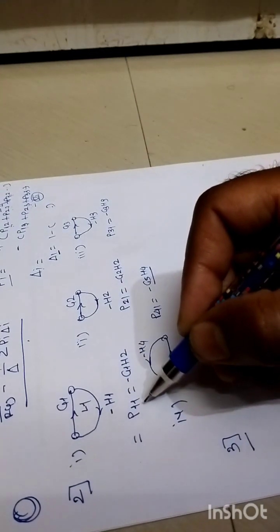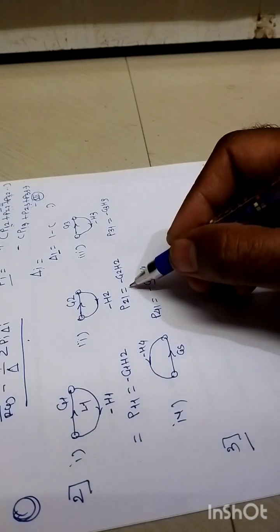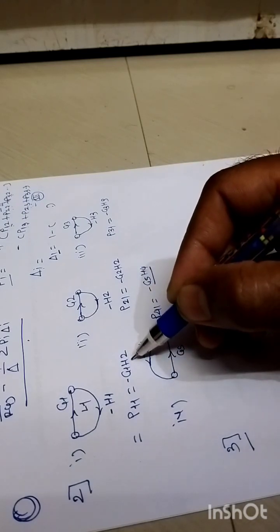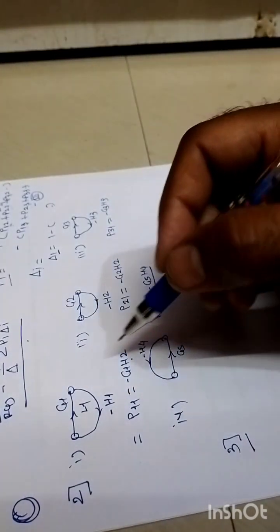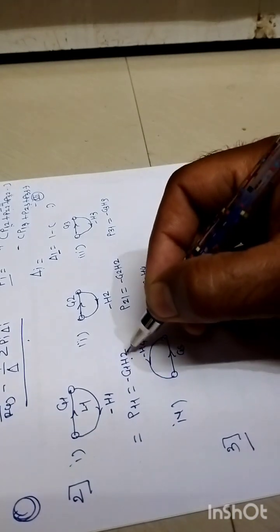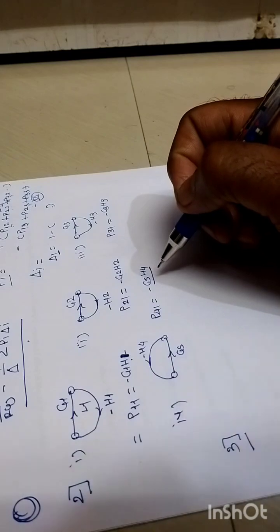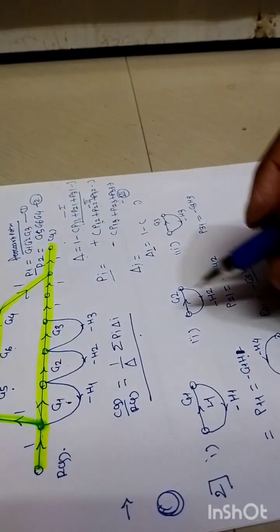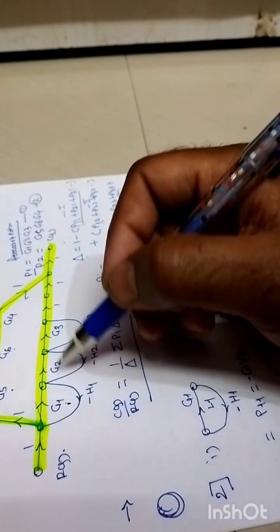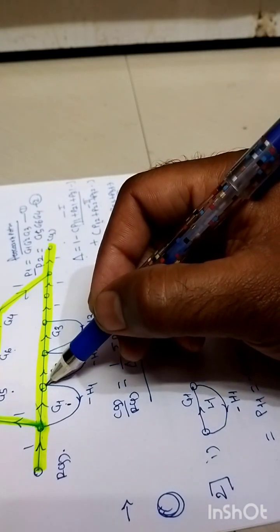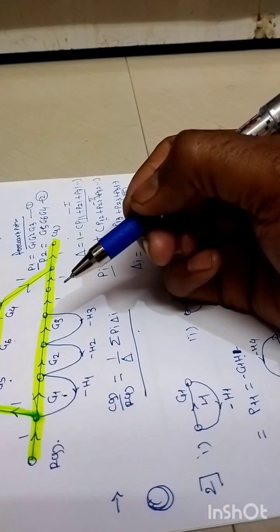When we compare p11 and p21, they share a similar element. Here p11 equals minus g1 times h1, and p21 equals minus g2 times h2. But as you can see, they share the same node, so we cannot say these two are non-touching loops, because this node is part of the first loop as well as the second loop.